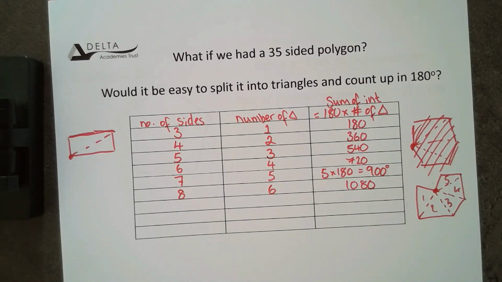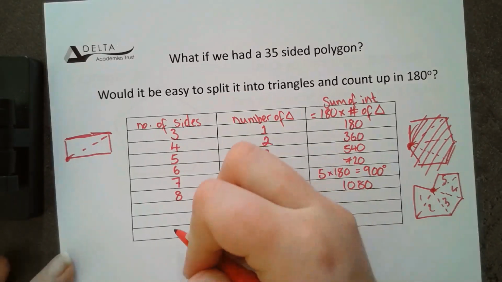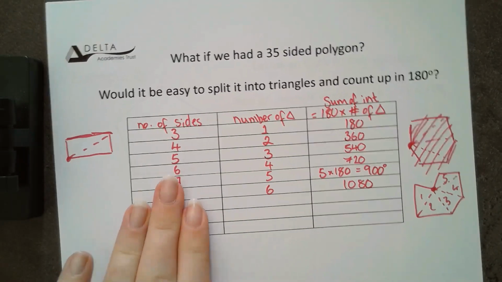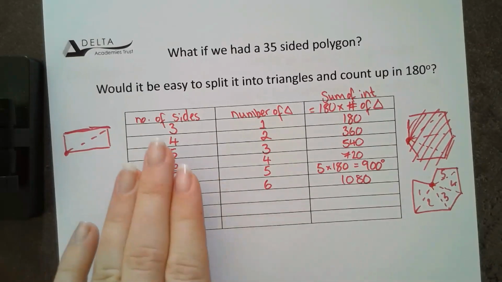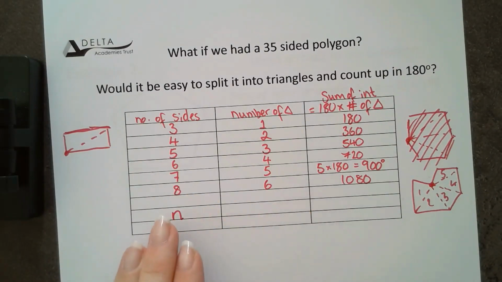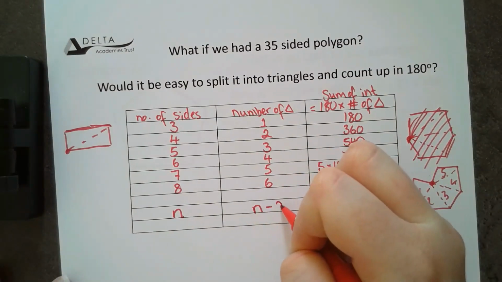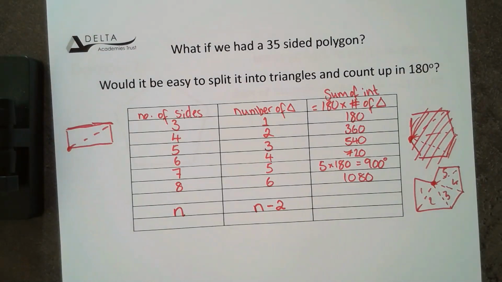Really what we're looking for here is a formula and a way to come up with a pattern. So we've previously used n sides as what's been going on here. The number of triangles, what's the relationship between the number of sides and the number of triangles? So how do I get from here to here every time? Hopefully you've noticed that I have to take 2 every single time.